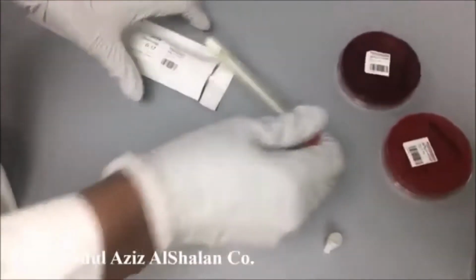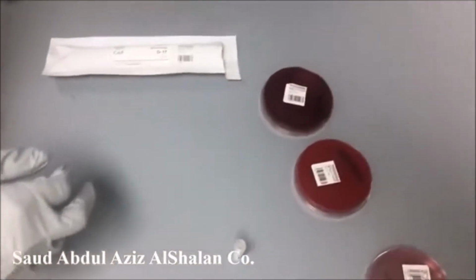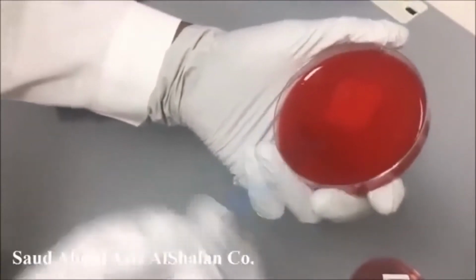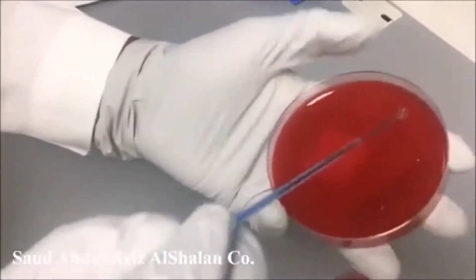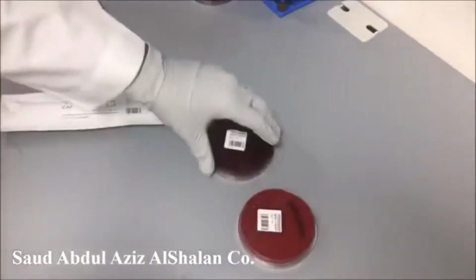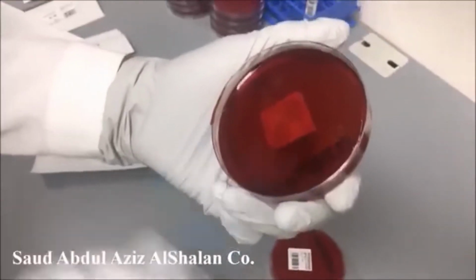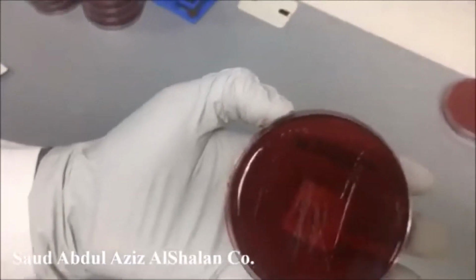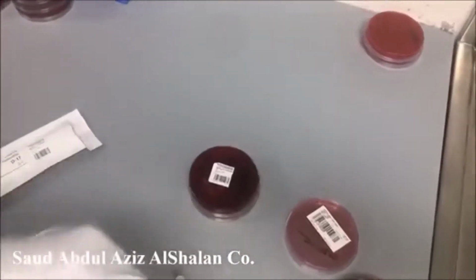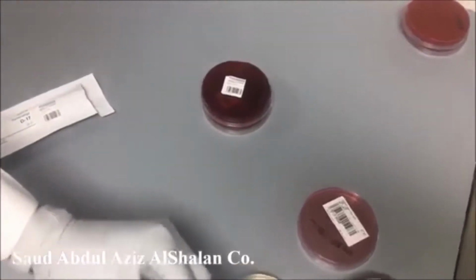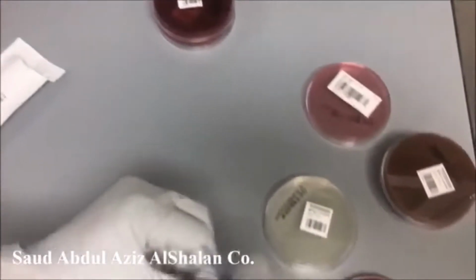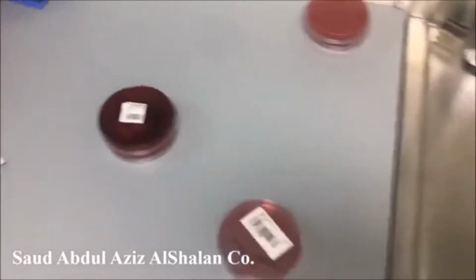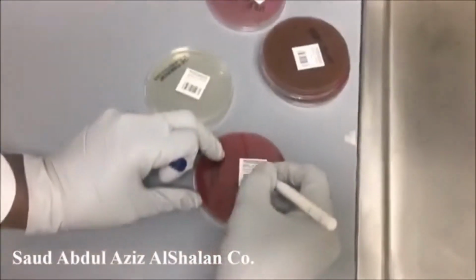The last thing, we streak the two anaerobic plates. And of course, a metronidazole disc should be added, because as we know, all anaerobes are sensitive to metronidazole. We didn't mention the date, so we need to mention it.